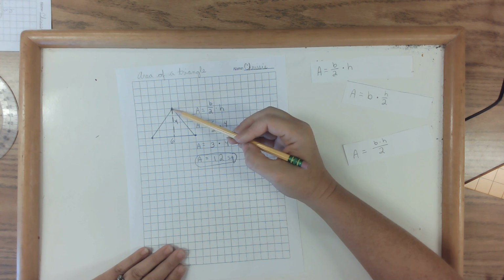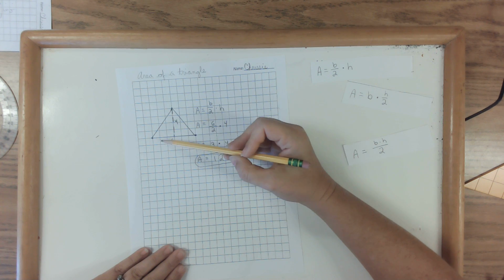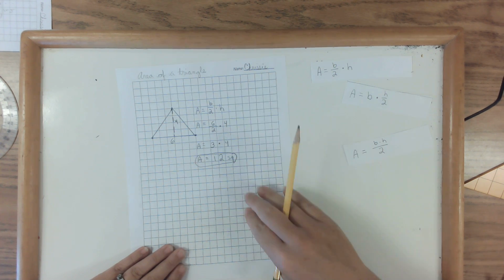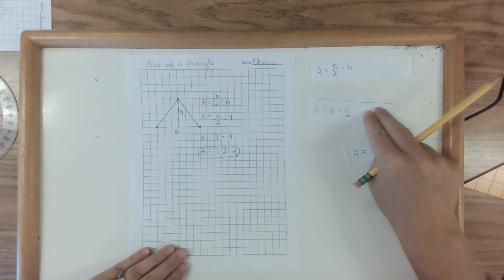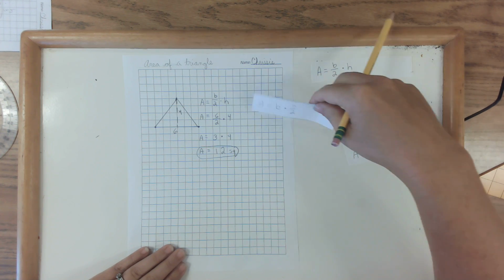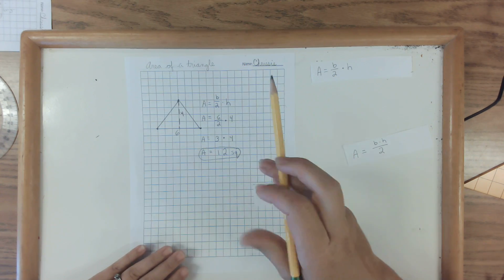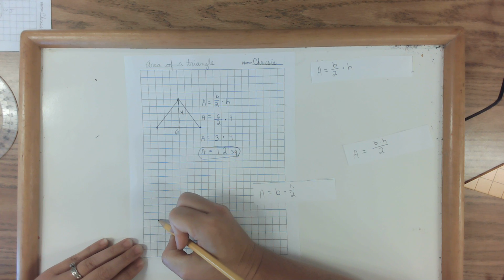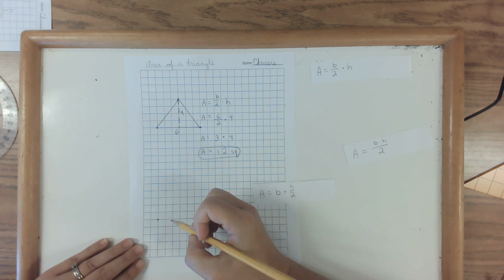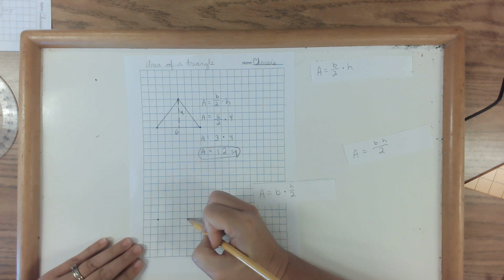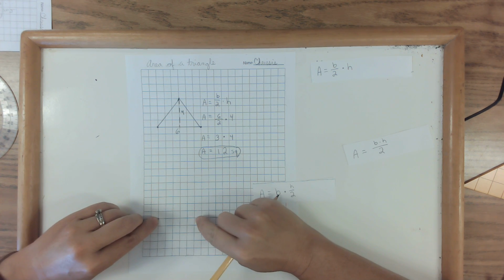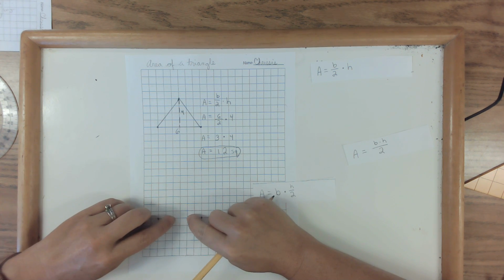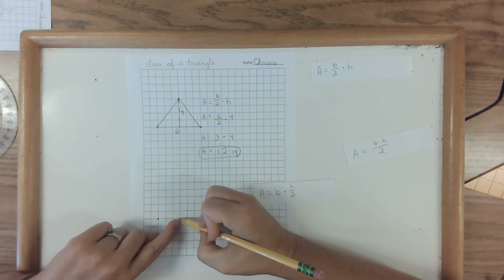So this is how you would draw the triangle to cut your base in half. If we were to do the exact same triangle, but I'll show you this formula right here. So I'll come down here and I'll give myself a base of 6. Come into the middle and count up 4.